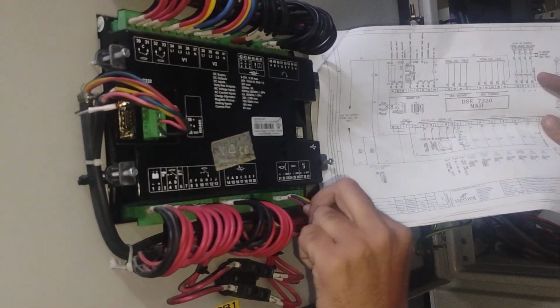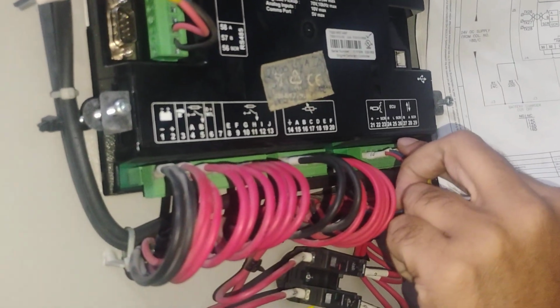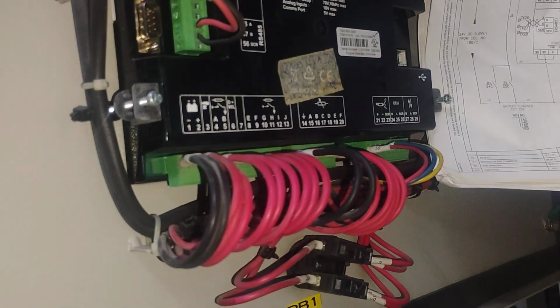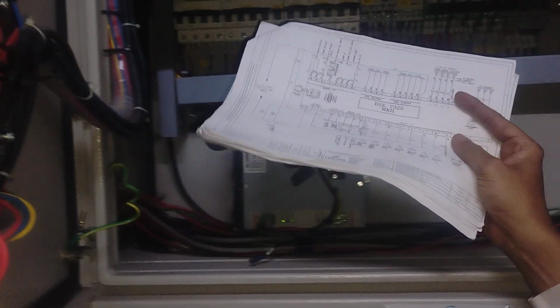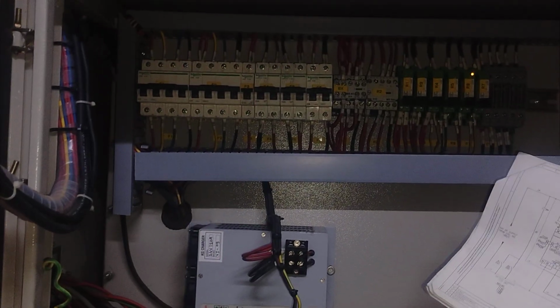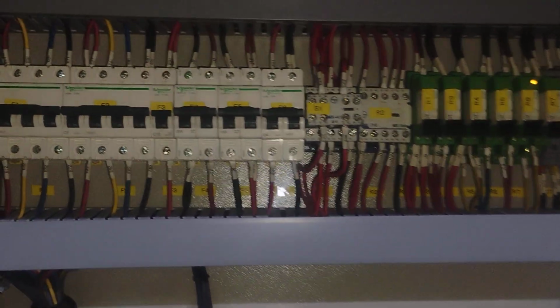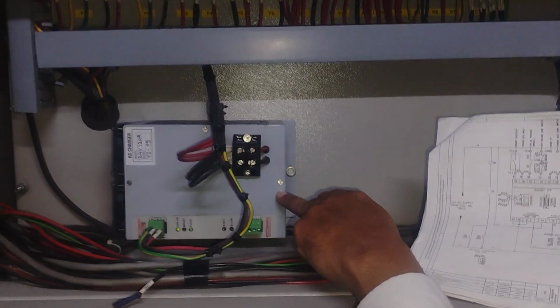And here you can get the 21, 22, 23. These are the speed sensor inputs to sense the speed of the engine, which is around 1500 RPM. Inside the controller you can get the relay output, relay input, and various potential free contacts. And this one is the battery charger to charge the battery.